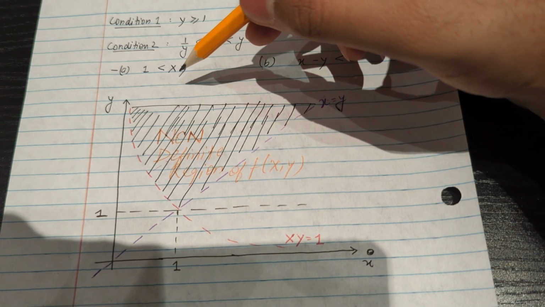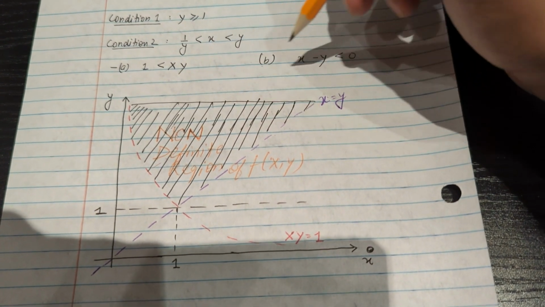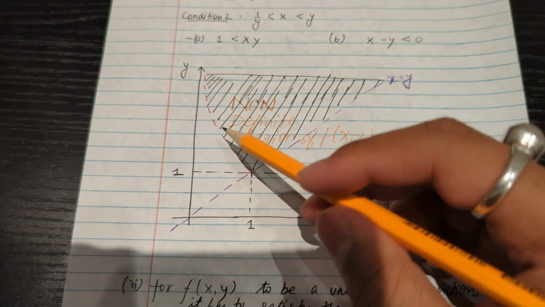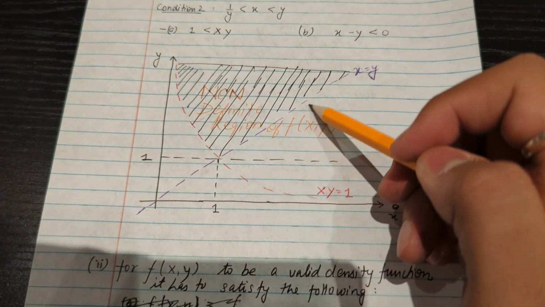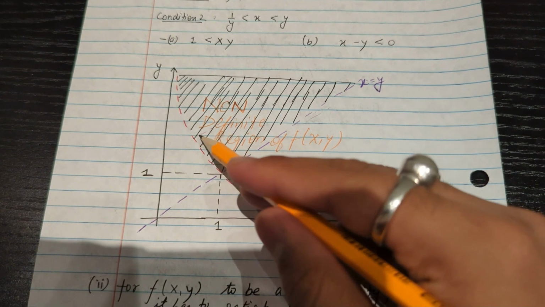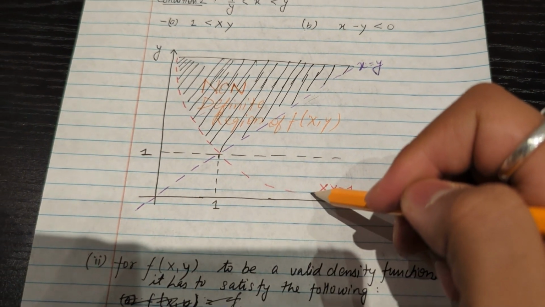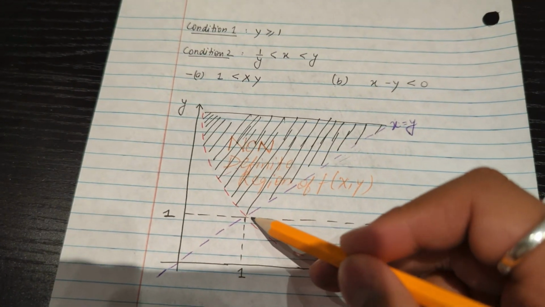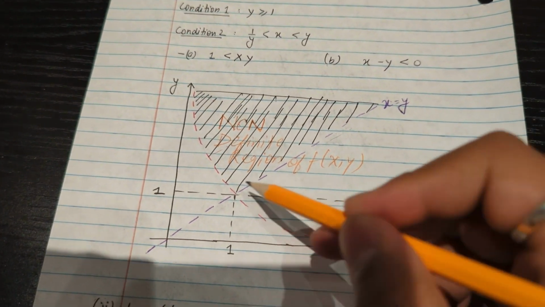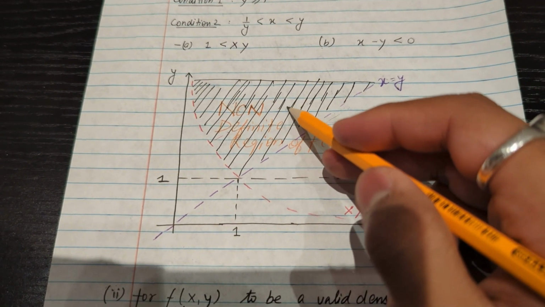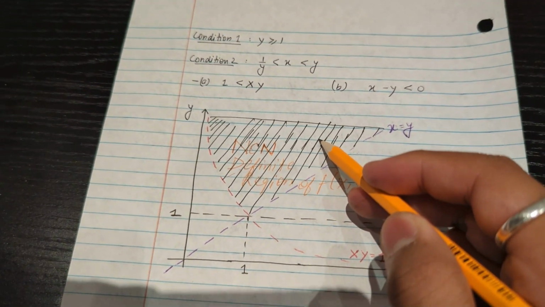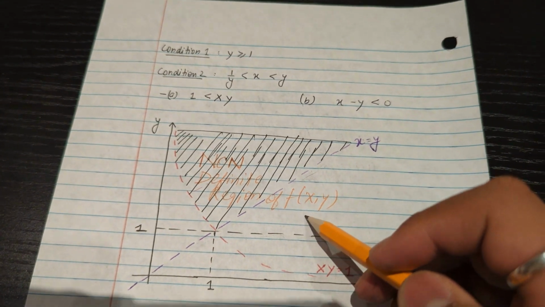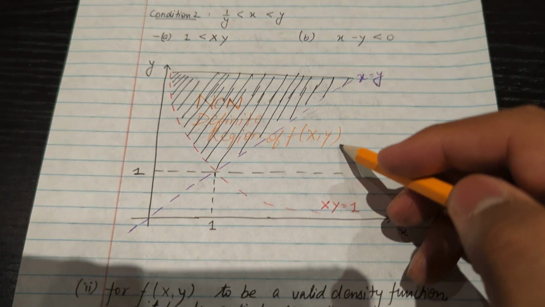So a is 1 is less than xy, and b is x minus y is less than 0. So this is x equals y, this is xy equals 1, and y equals 1. So this is the non-zero definite region of the density function of fx comma y.